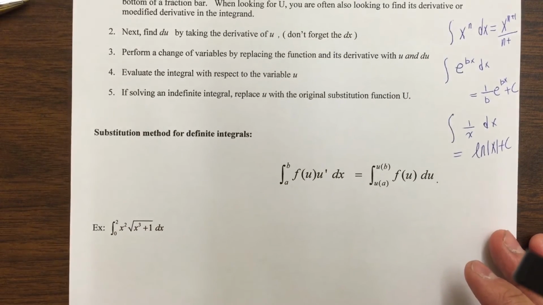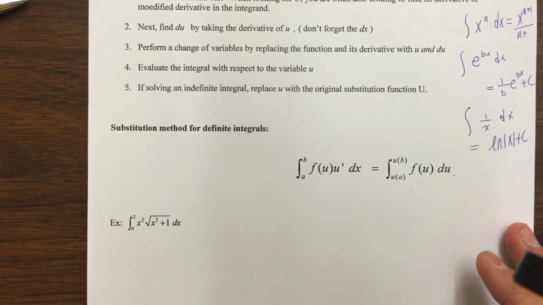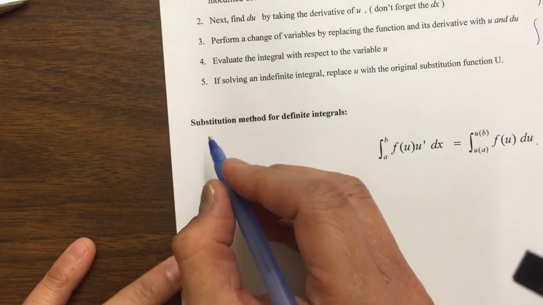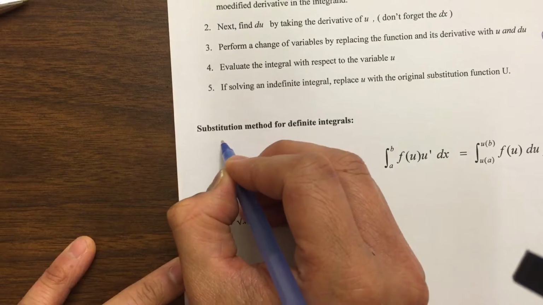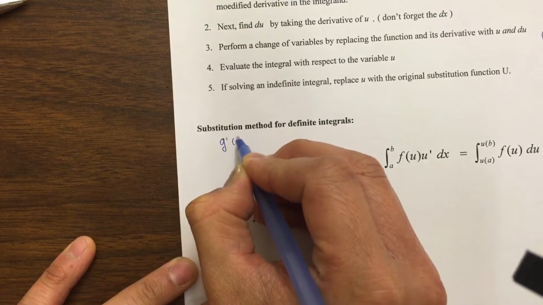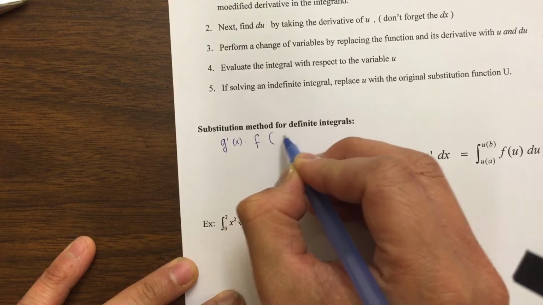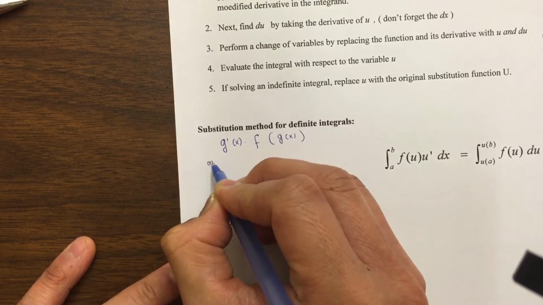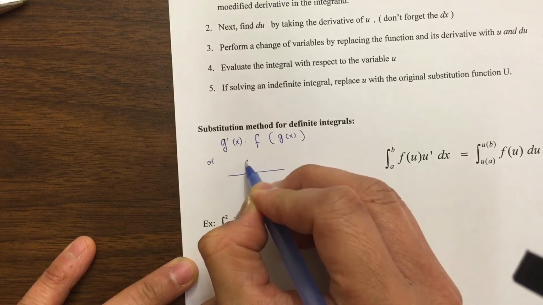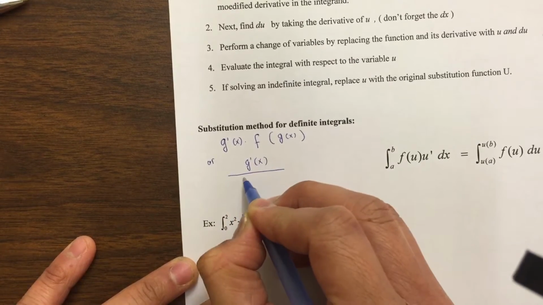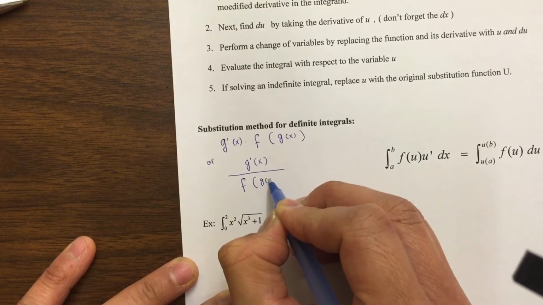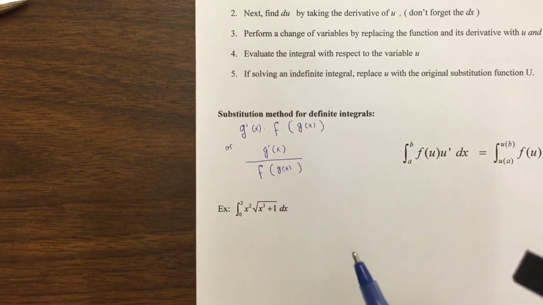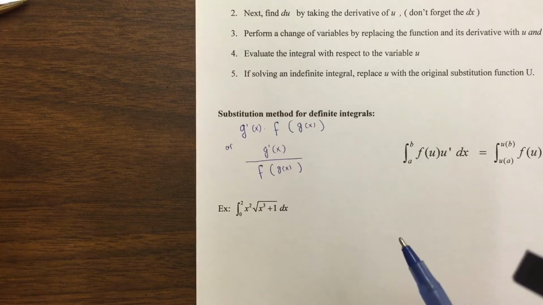Now, the substitution method only works if it involves either a product of two functions, so you're looking at maybe a product of two functions like that, or a quotient of two functions, which could be something like this. Now the product or the quotient has to somewhat relate to each other.